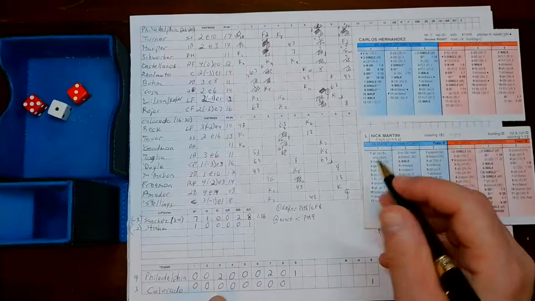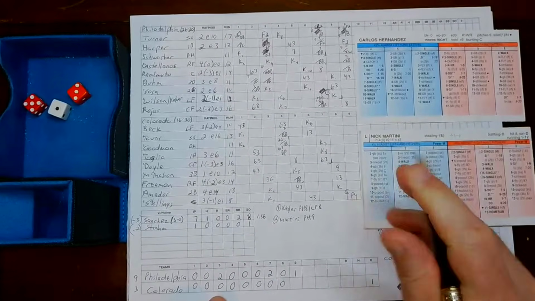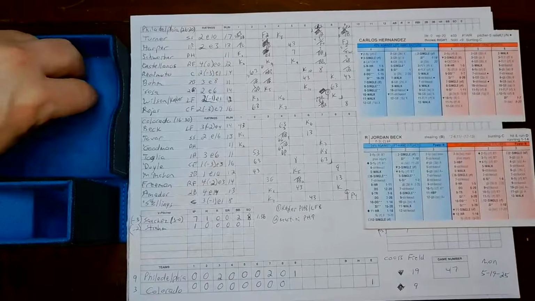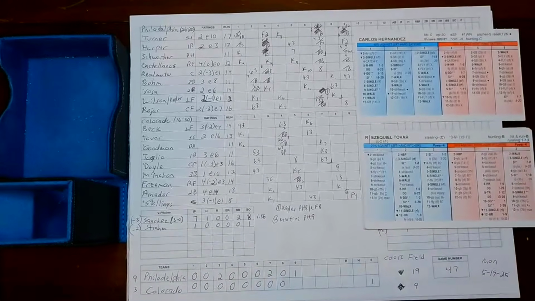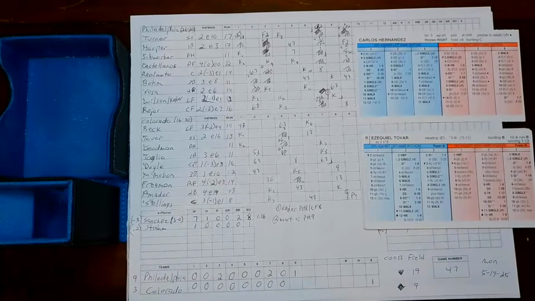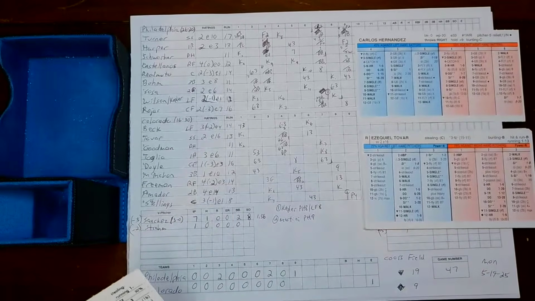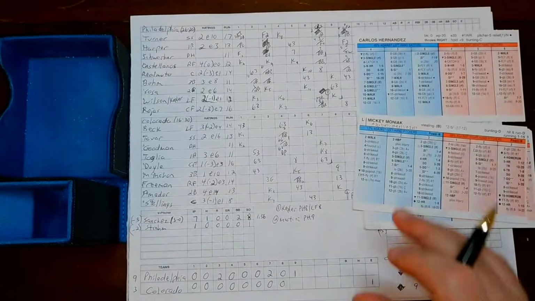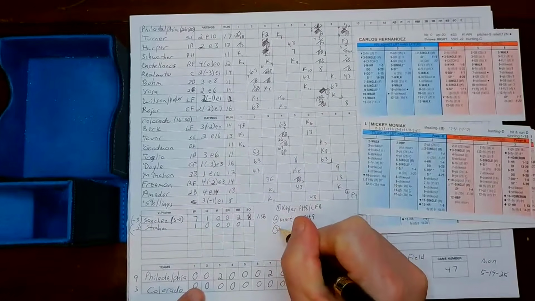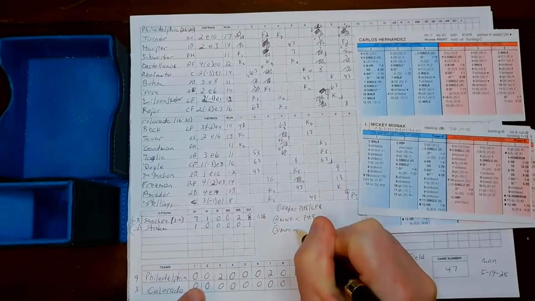1-8, and he pops it up to second base. 1 away for Jordan Beck. And Beck, he's going to be pinch hit for. They're going to go get Mickey Moniak, the Maniac, off the bench, pinch hit for Beck, who's 0 for 3. So Moniak will pick up a bat and hit.